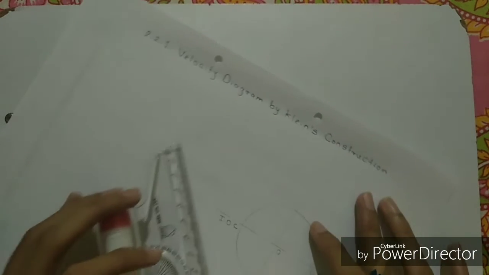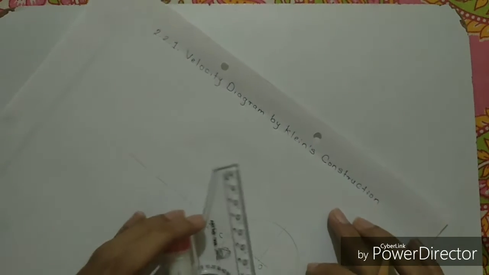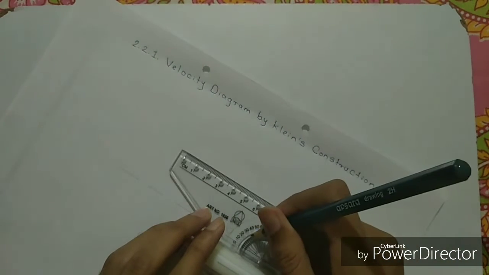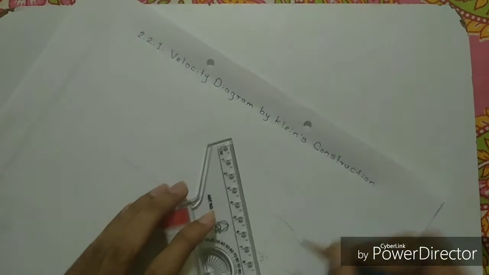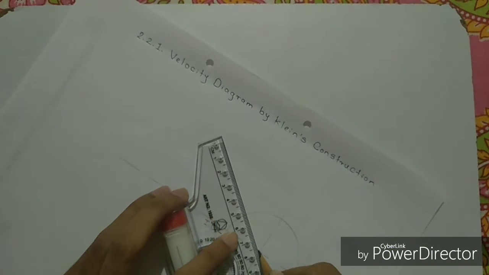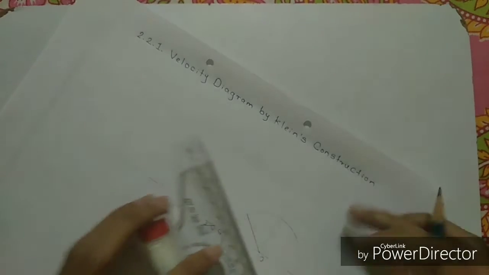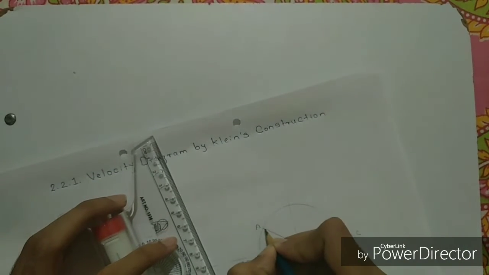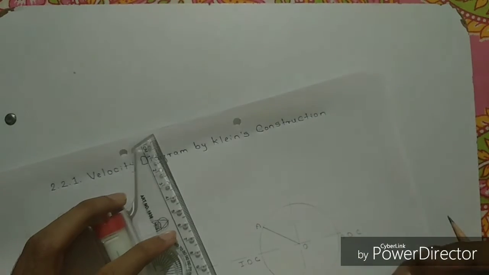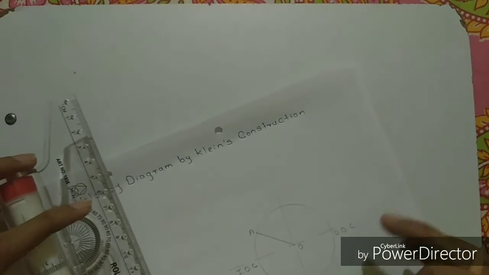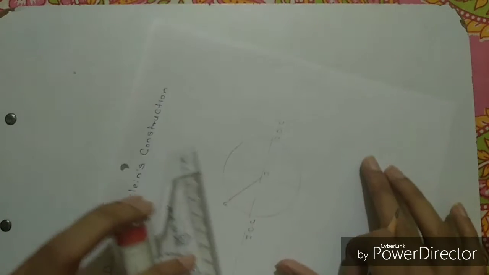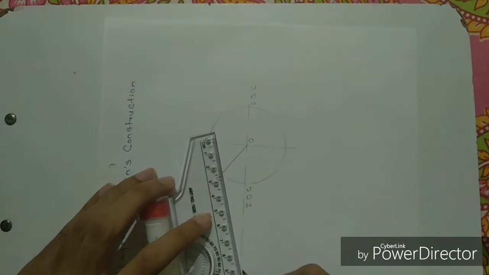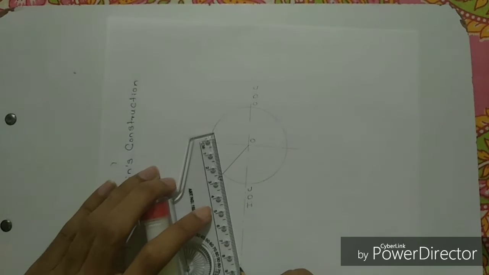Then we have to take a certain angle. If I take 30 degrees, then we have to draw one crank AO, and we have to draw also the connecting rod from the point A to B. We have to take a suitable scale, but I explain you.